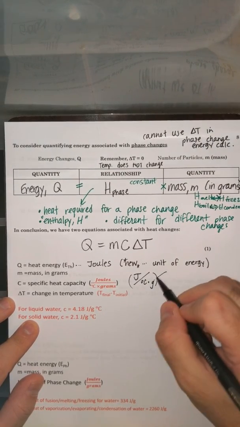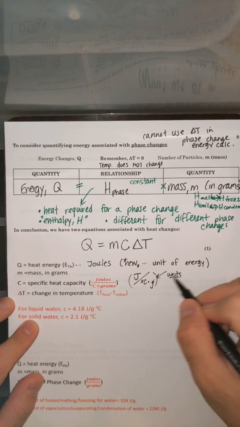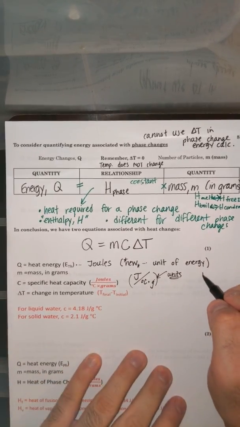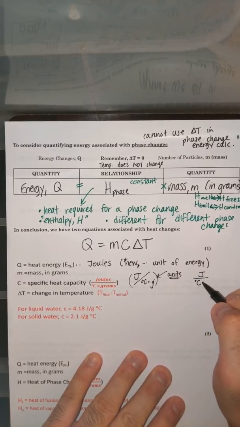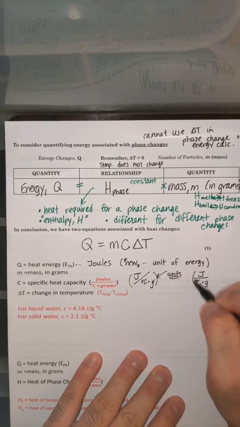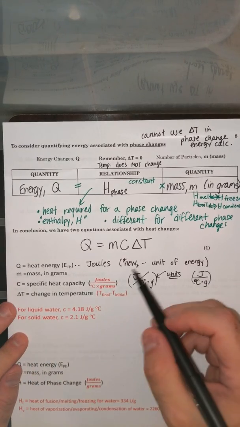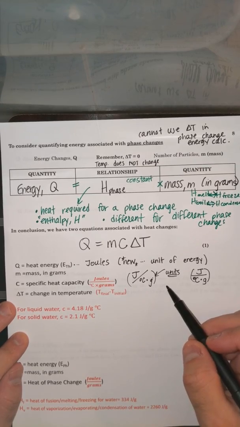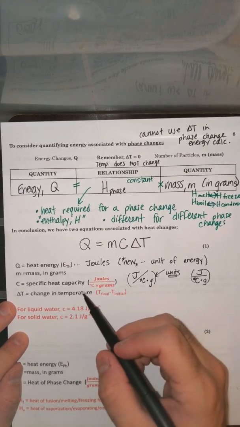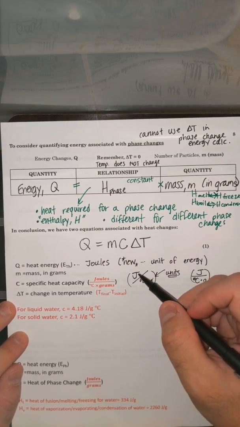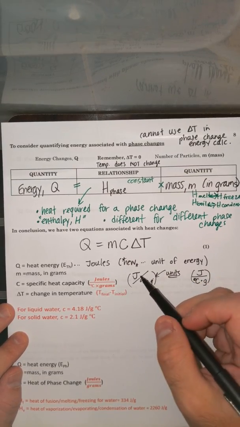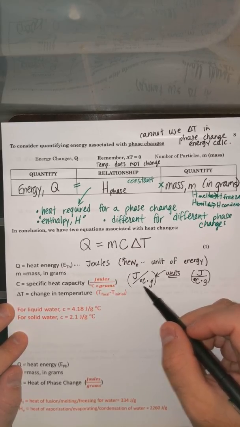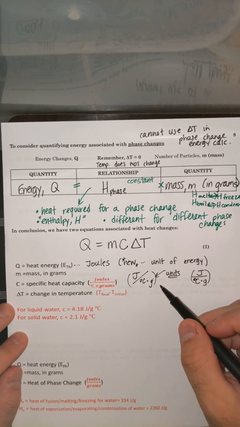These are the units. What this means is I have a specific amount of energy in joules per degree Celsius per gram. This specific heat capacity says this substance, or whatever I'm talking about, requires a certain amount of energy to change the temperature by 1 degree Celsius for this mass of 1 gram.